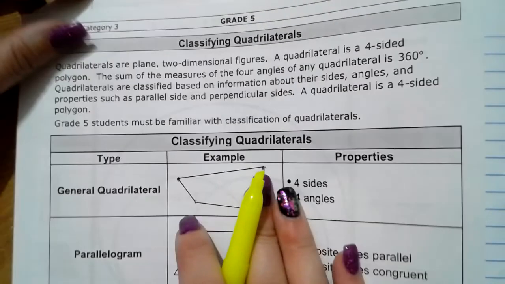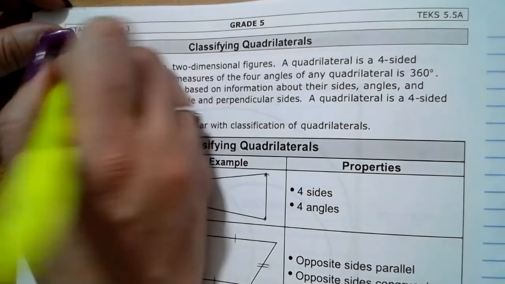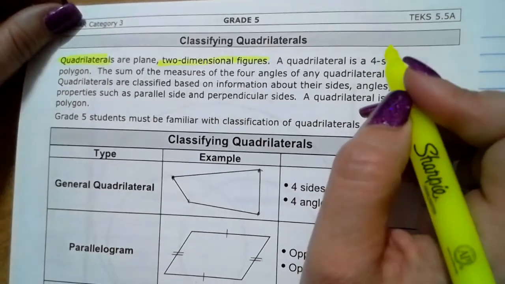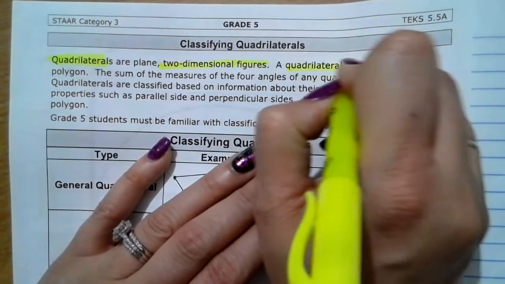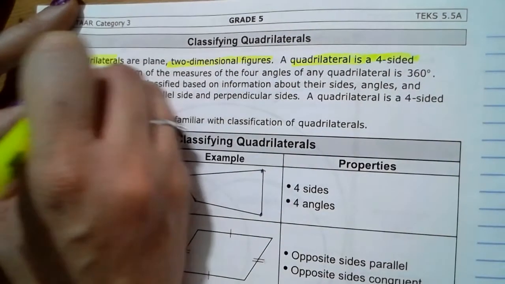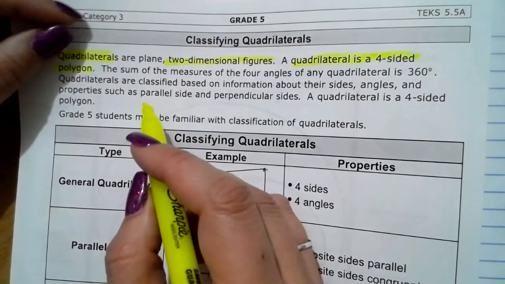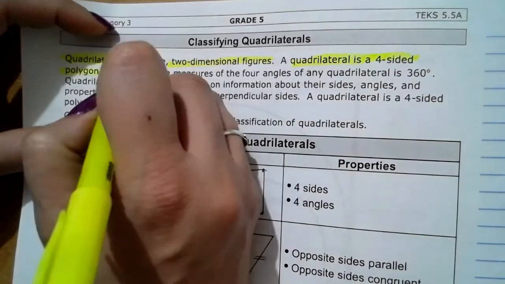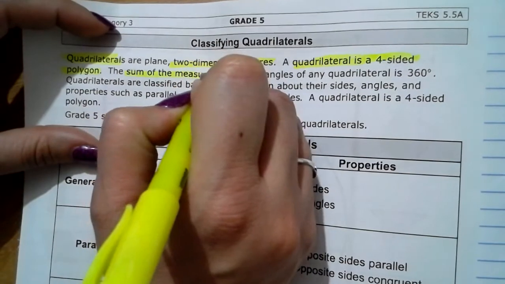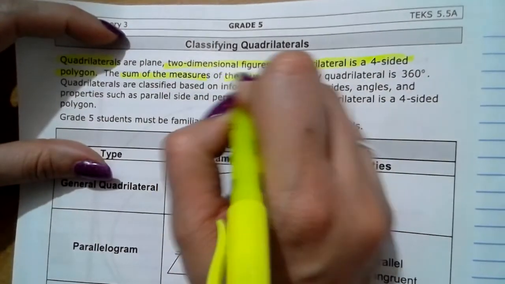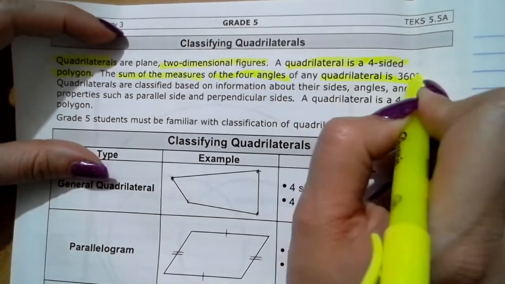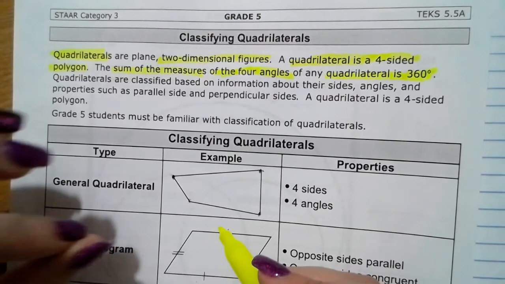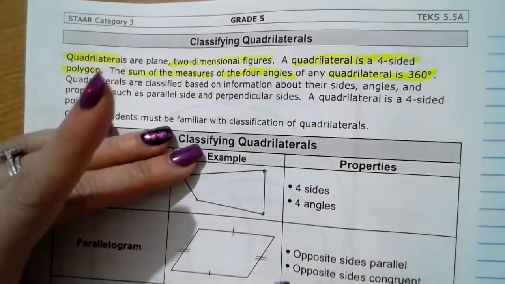Quadrilaterals are 2-dimensional. A quadrilateral is a 4-sided polygon. The sum of the measures of the 4 angles of any quadrilateral is 360. Sum means to add. So the sum of the measures of the 4 angles of a quadrilateral equals 360. So those angles inside are going to equal 360, just like on a triangle, they equal 180, okay?